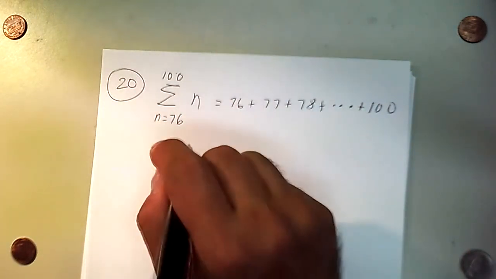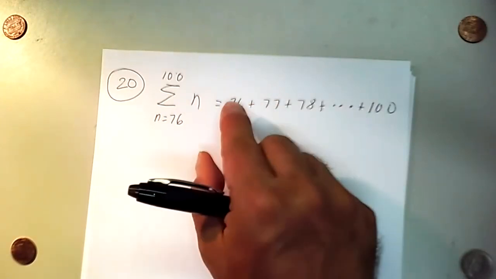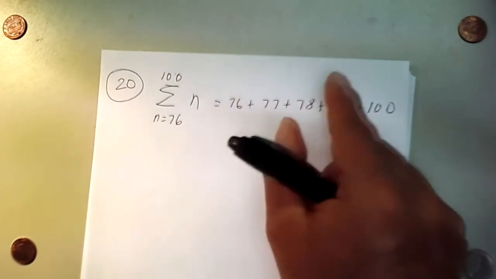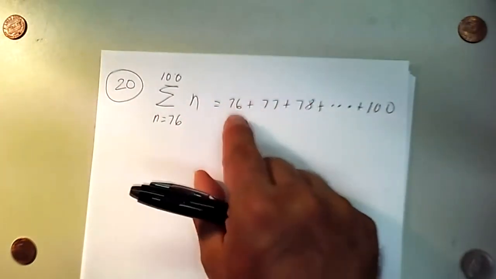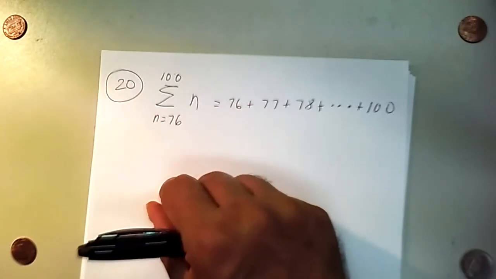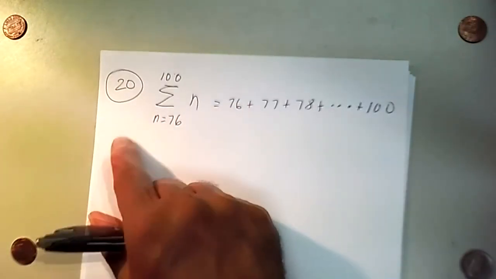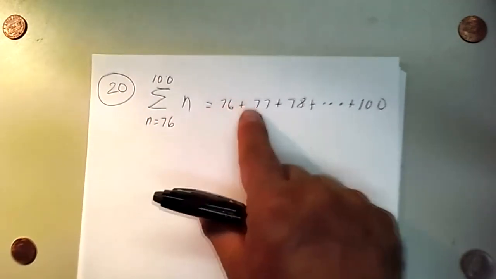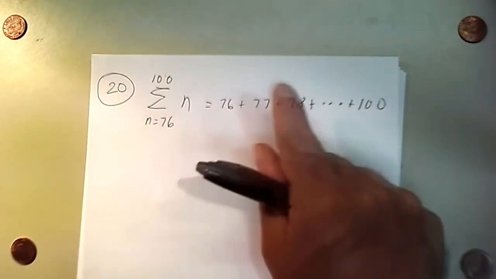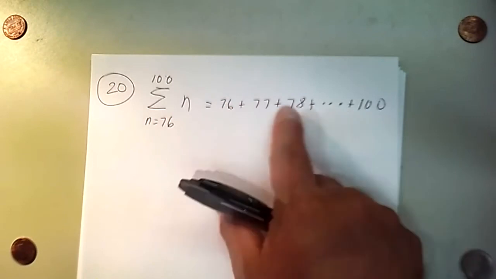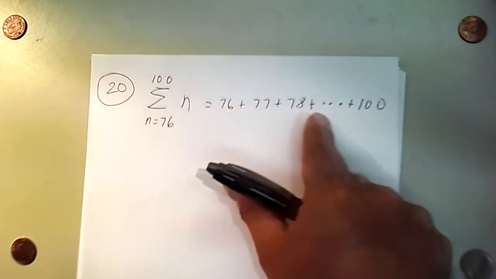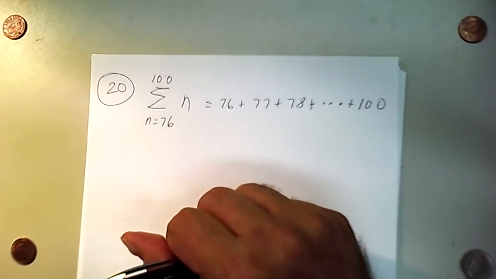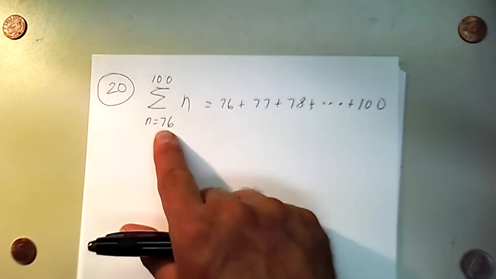Try not to count one by one, 76 plus 77, get an answer and then add 78 and get an answer and add. Try not to do that. Try to do it without a calculator. You might have to do some additions, and without a calculator, what I mean by that is try not to add one by one by hand either. Try to find some kind of a clever way to figure this out. Yeah, from 76 to 100.